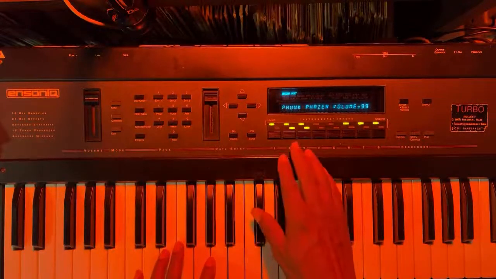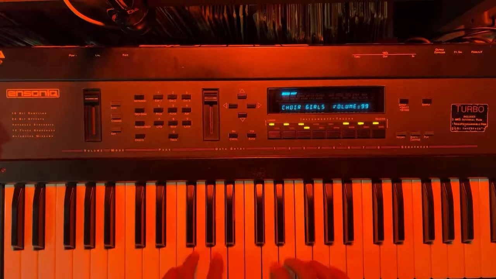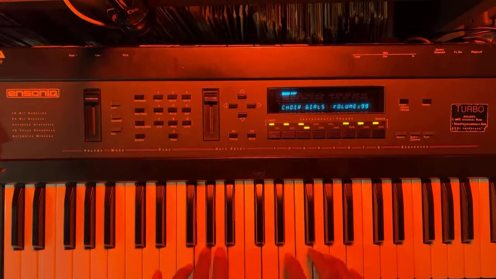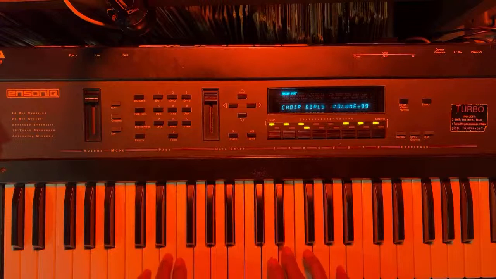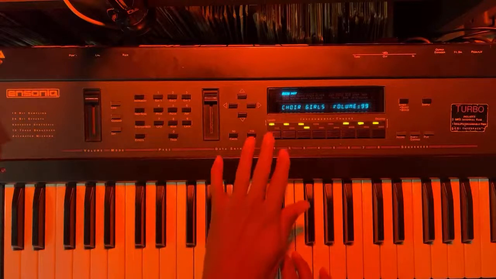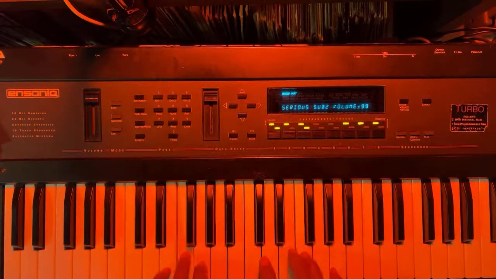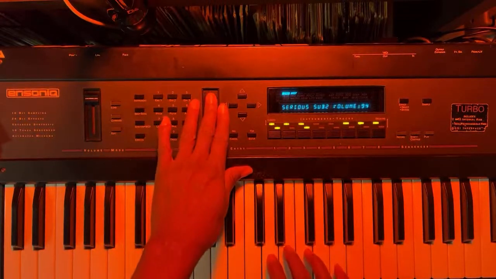So I'm going to show you. I got that funk phaser. So I would have to go back and play that again, right? So I got a bass here. Let's turn that down a little bit.